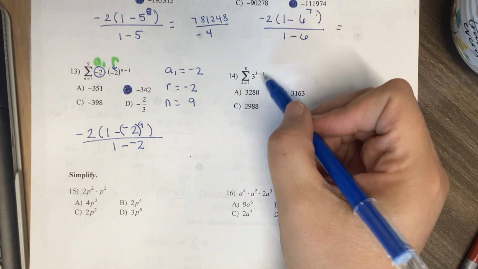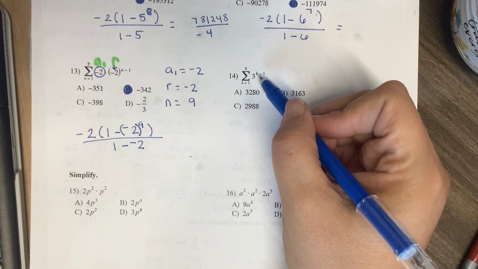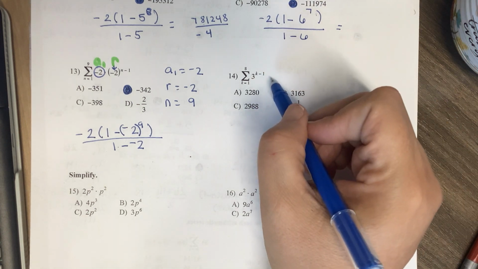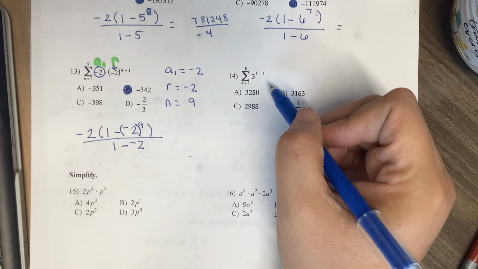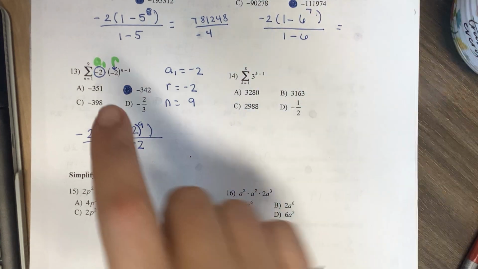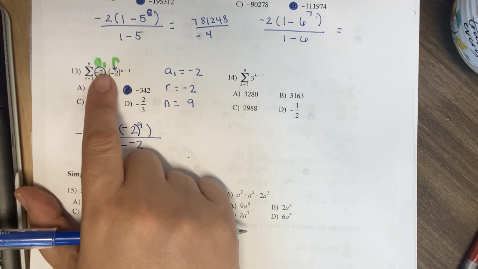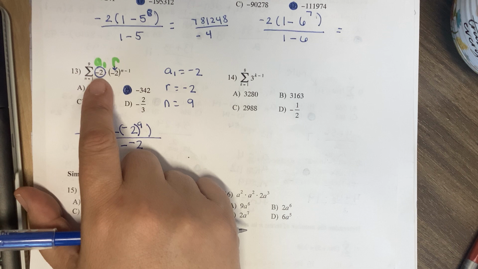Okay, perfect example. We have 3 being raised to the k minus 1, but there's nothing in front of the 3. Here, we had a 2, and that was my A1. There's nothing in front of the 3. My A1 is 1.